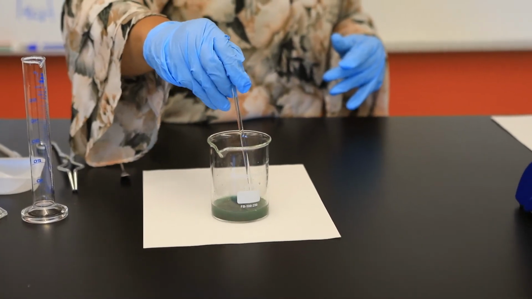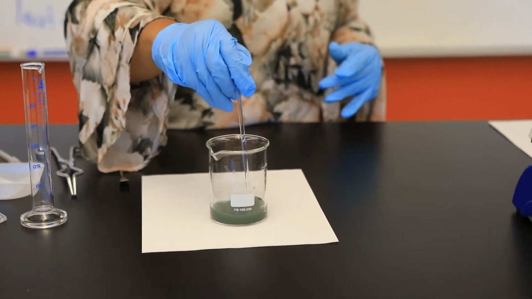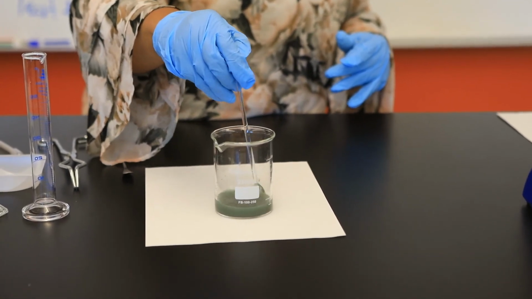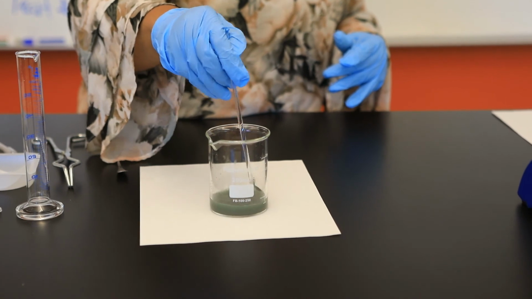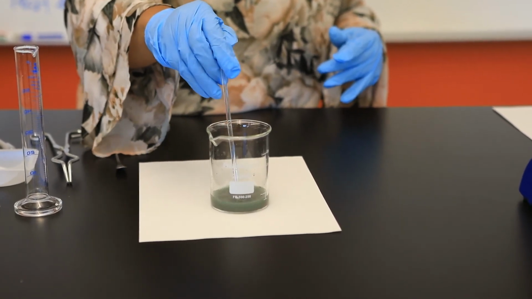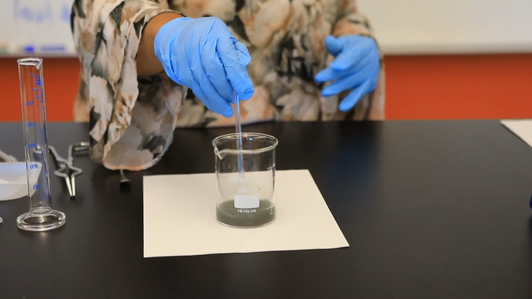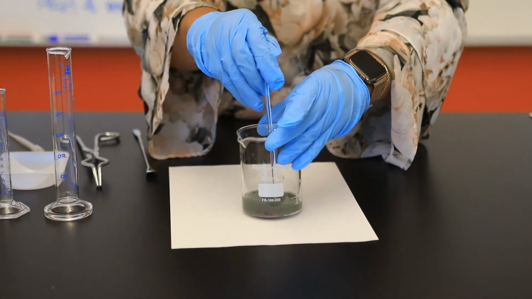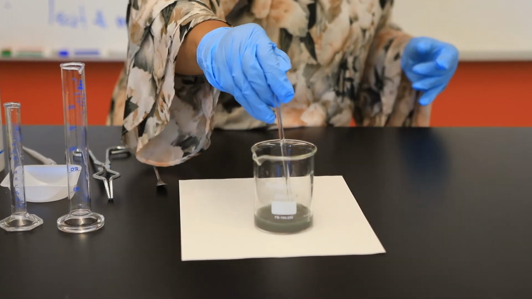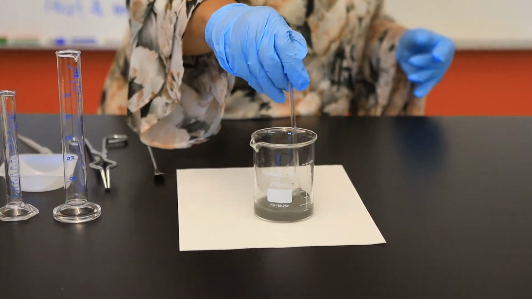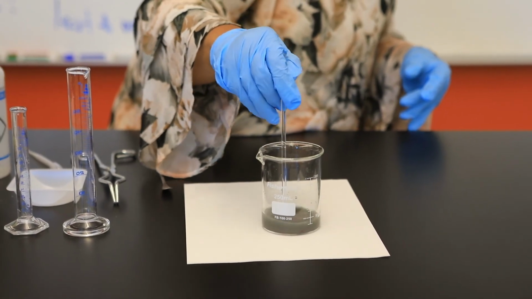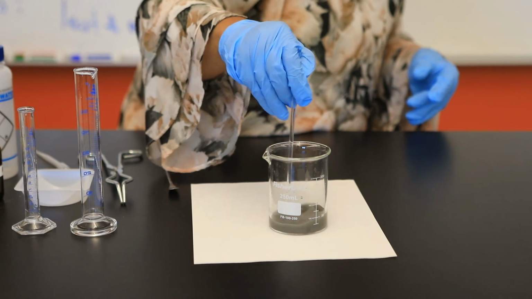You can now see that the solution is looking fairly cloudy with a tint of red, reddish brown, due to the presence of our copper metal. And believe it or not, this overall process honestly just takes a few minutes.